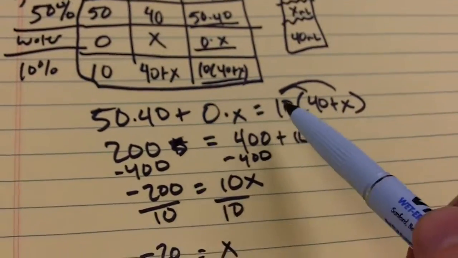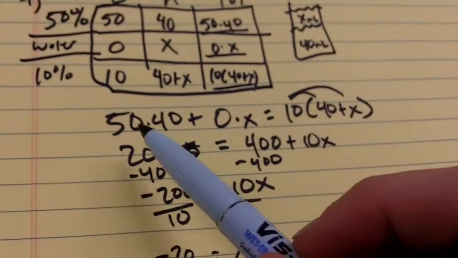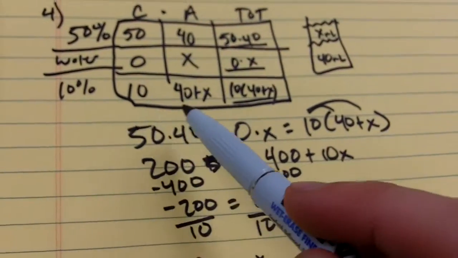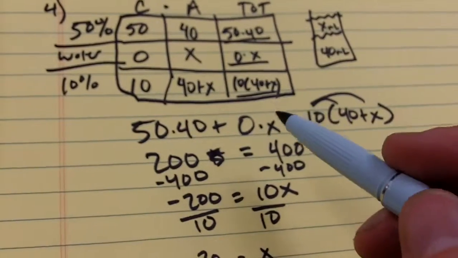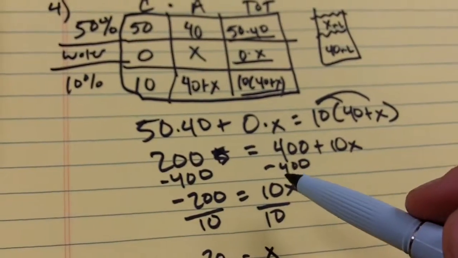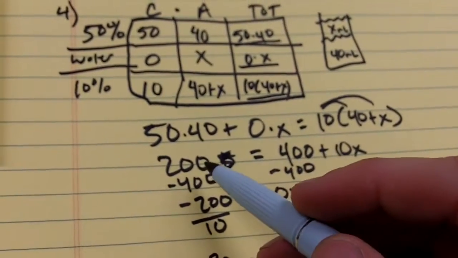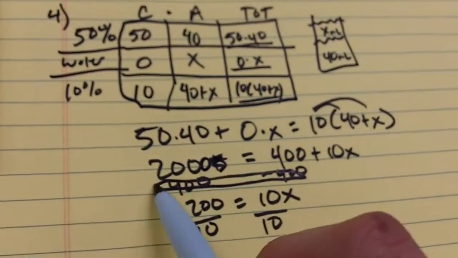10 times 40 plus x, that's 400 plus 10x. Yeah, 50 times 40. Concentration was 50, amount was 40. 10%, 40 plus x. 10 times 40 plus x. 50 times 40, oh, that's my problem, it is 2,000. That's where I went wrong. Let's redo this.